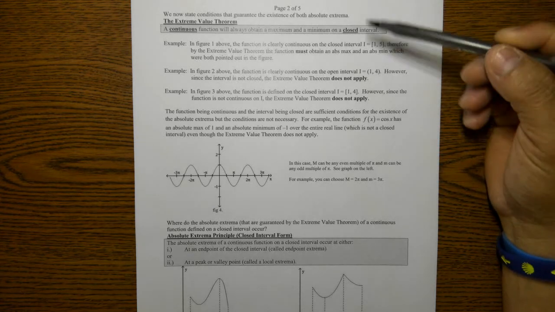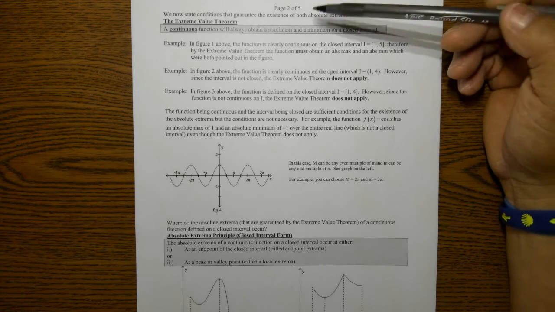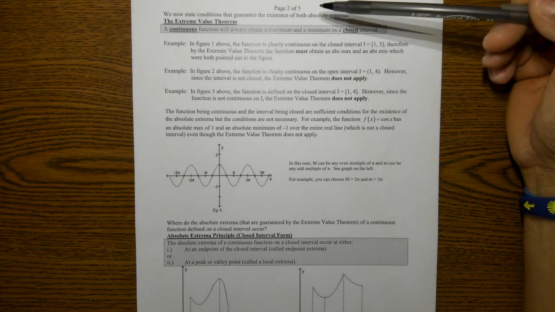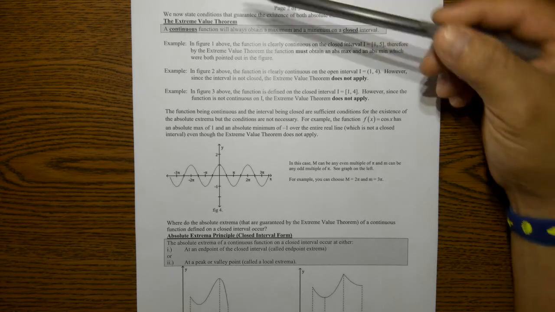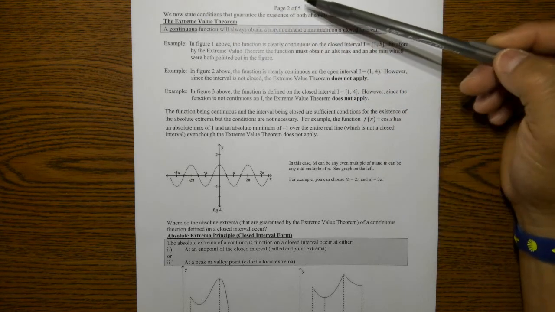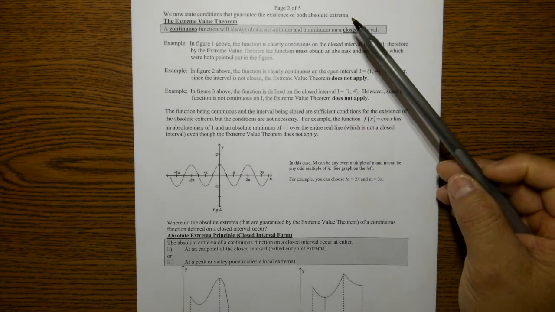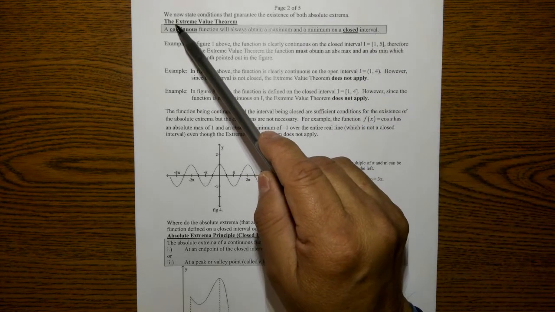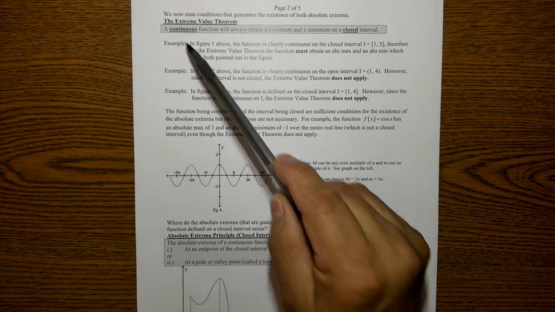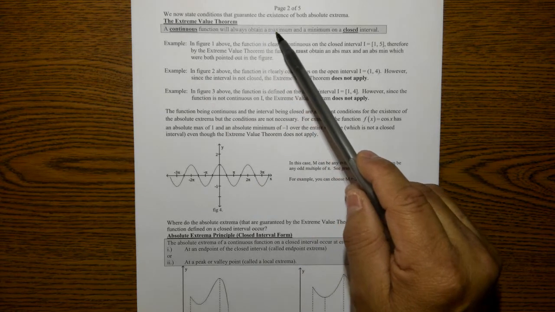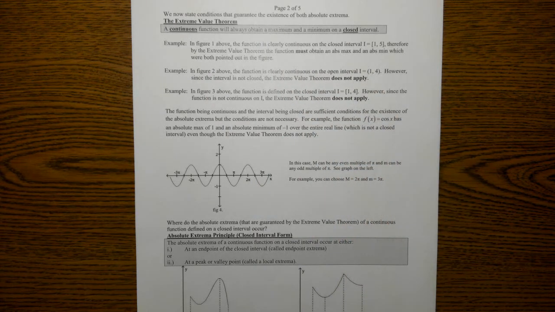As we saw on the previous page, a function doesn't have to have an absolute max or an absolute min. You're not guaranteed that. But now we state conditions that guarantee the existence of both the absolute max and the absolute min. And that's given by what's called the extreme value theorem. So stated here, a continuous function will always obtain a maximum and a minimum on a closed interval.